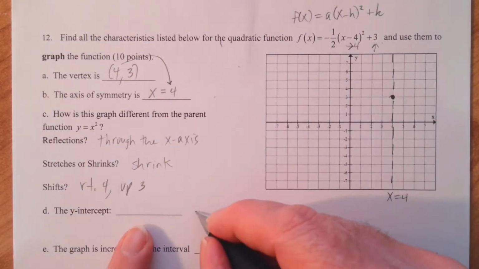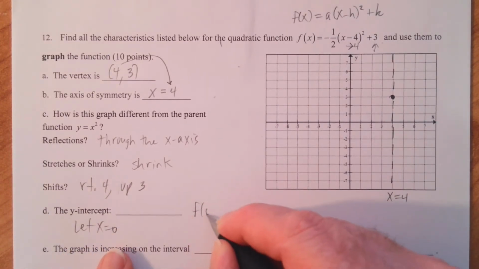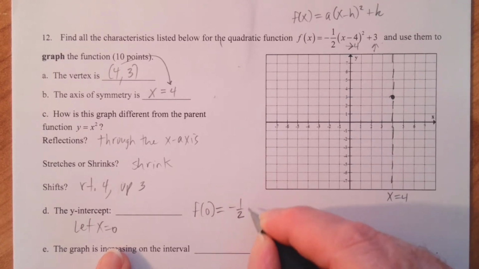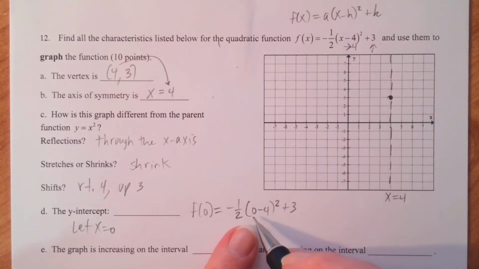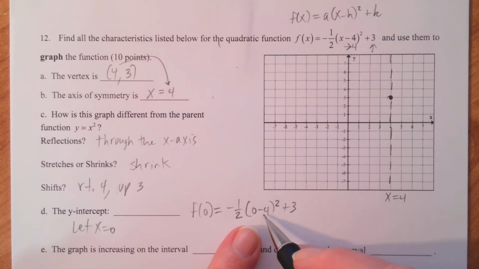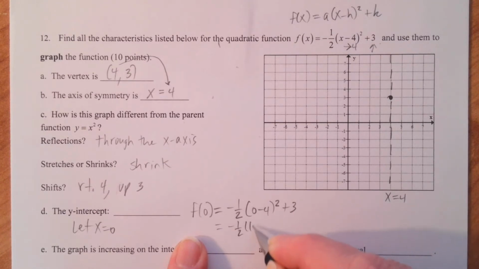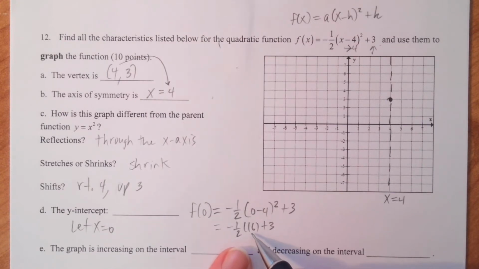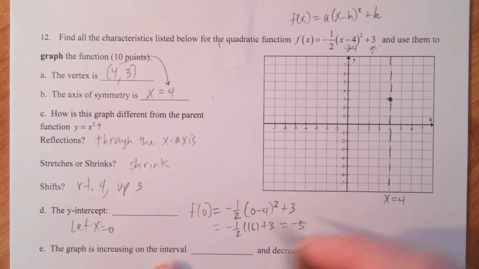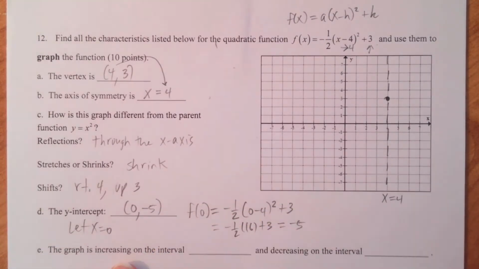The y-intercept, we need to find that by letting x be 0. So we're basically finding f of 0. So negative 1/2 times 0 minus 4 squared plus 3. Well, 0 minus 4 squared, that's negative 4 squared, which is 16. So negative 1/2 times 16 plus 3. Well, half of 16 is 8. It's going to be negative 8 plus 3, which is negative 5. So when we chose x to be 0, y is negative 5.